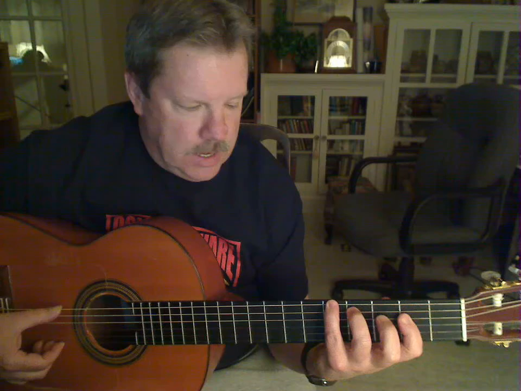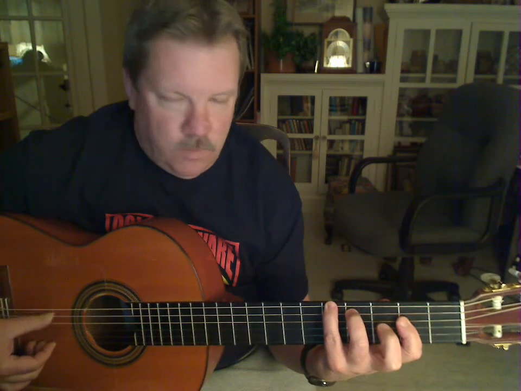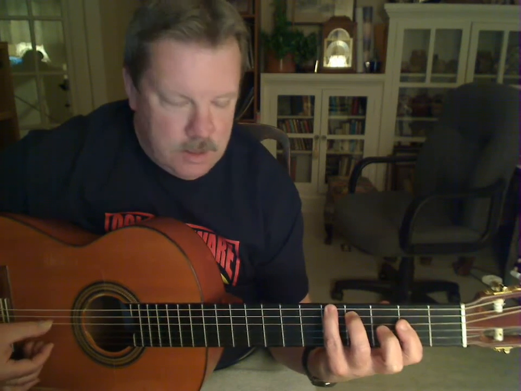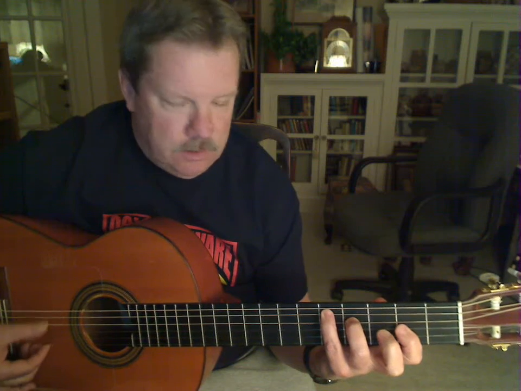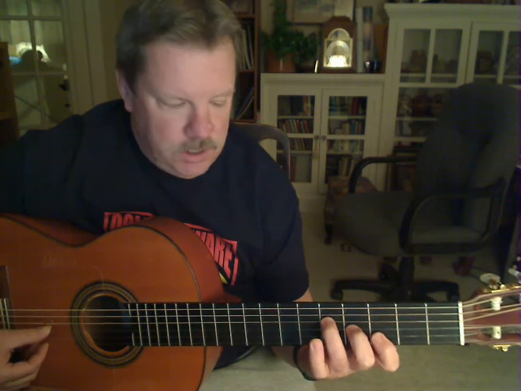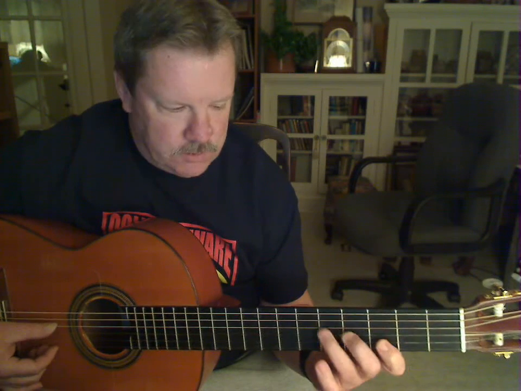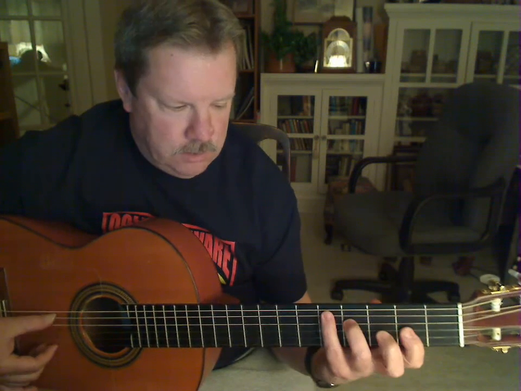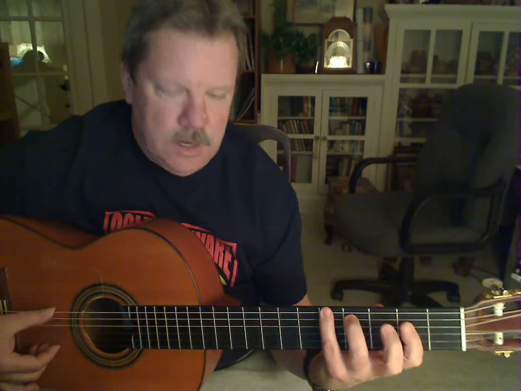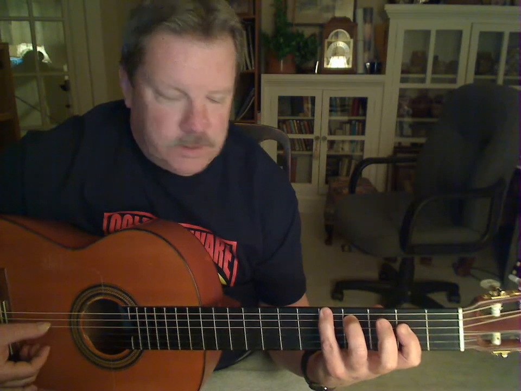Root position, A, with a root on the 6th string. Root position, D, with a D on the 6th string, 1, 3, 5. Next would be G, 1, 3, 5, orienting from the 4th string. 1, 3, 5, C major triad from the 3rd string. G, D, and A. Let's switch to E.